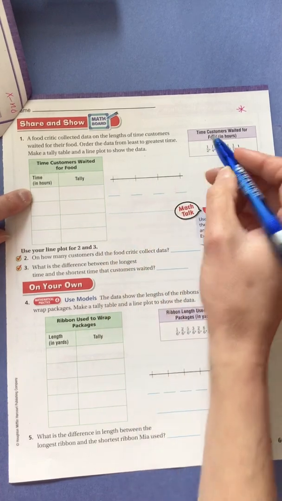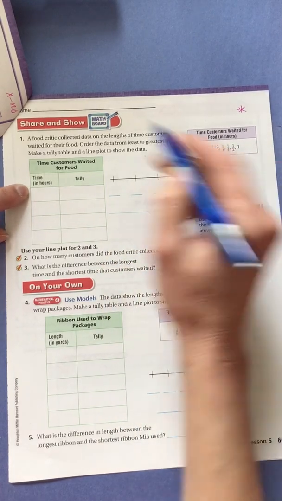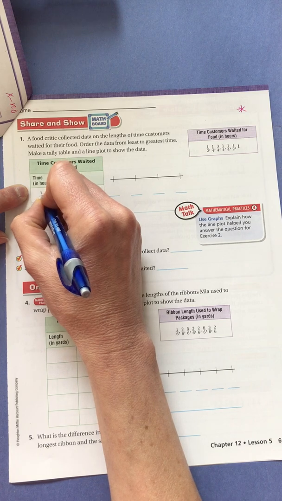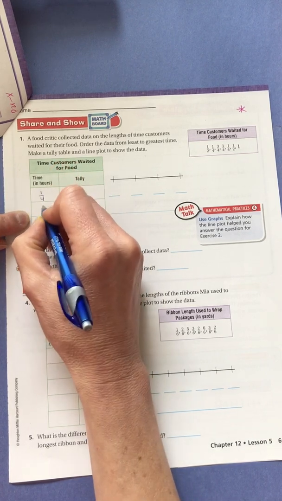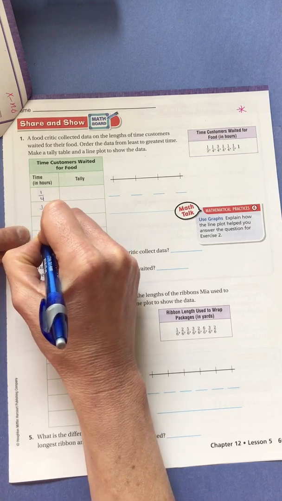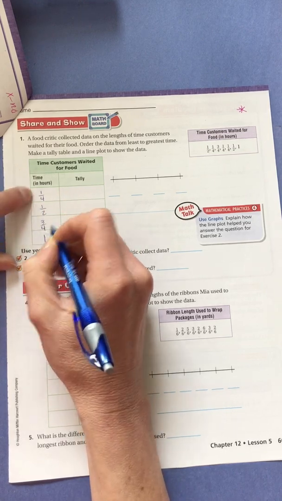So we're just going to kind of fly through this. Time in hours, so it looks like we have 1/4 of an hour, and then we have 2/4, which is 1/2 of an hour, and then we have 3/4 of an hour, and then we have 1 full hour.